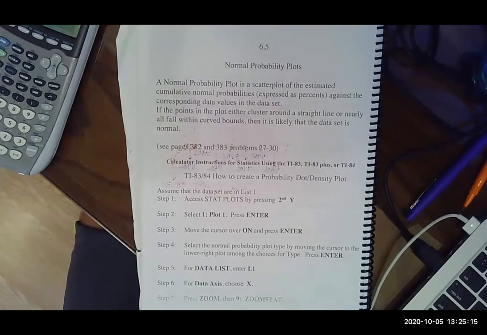So what's 6.5 about? It's the word problems. Can you find the probability with the word problems using normal CDF? Can you find the percentile questions using inverse normal? That's it. That's 6.5.